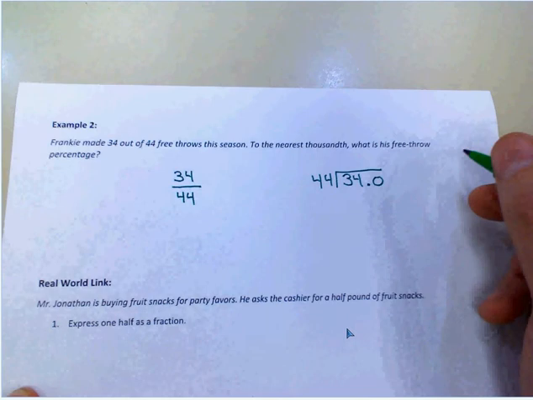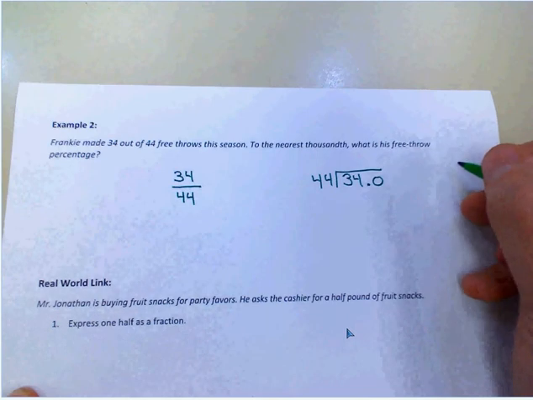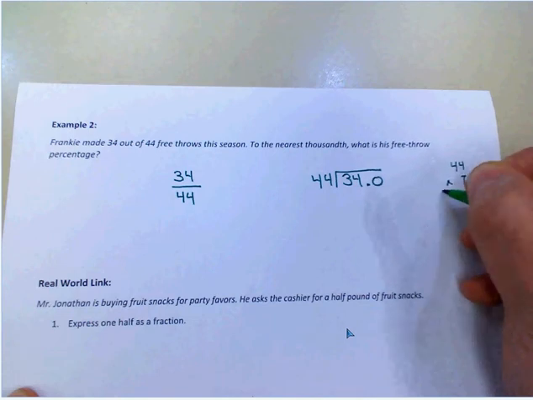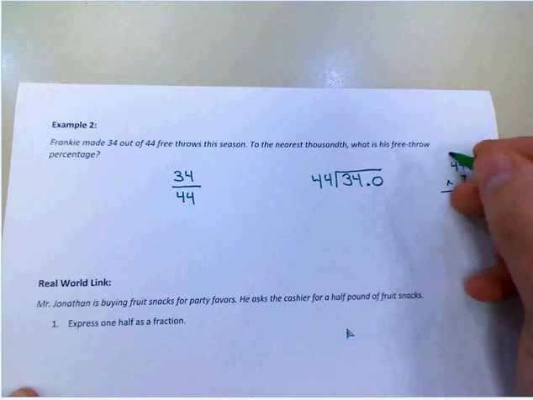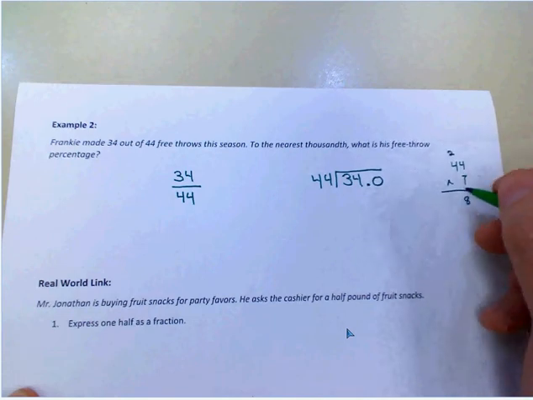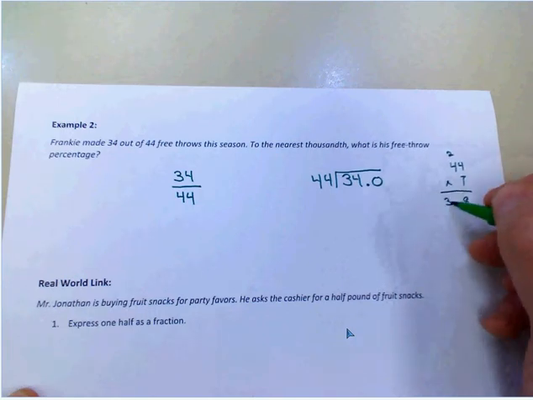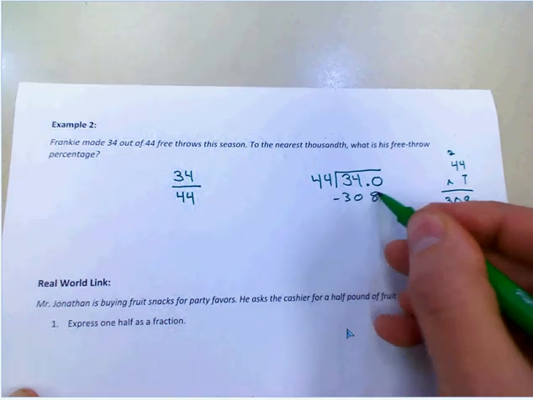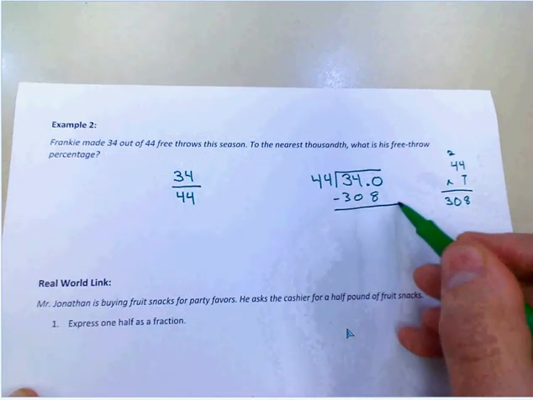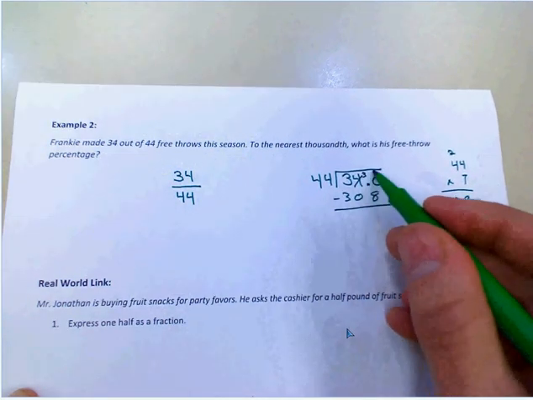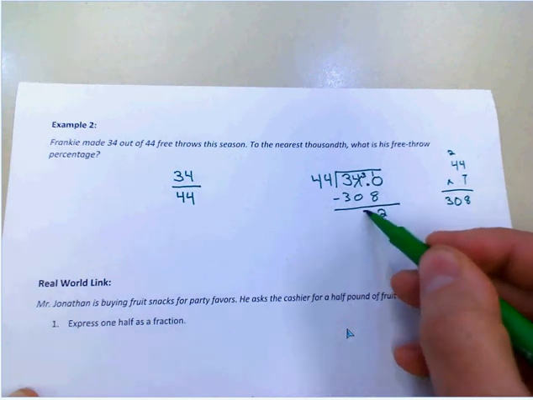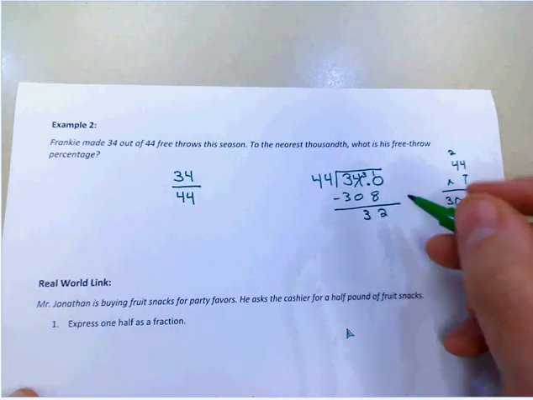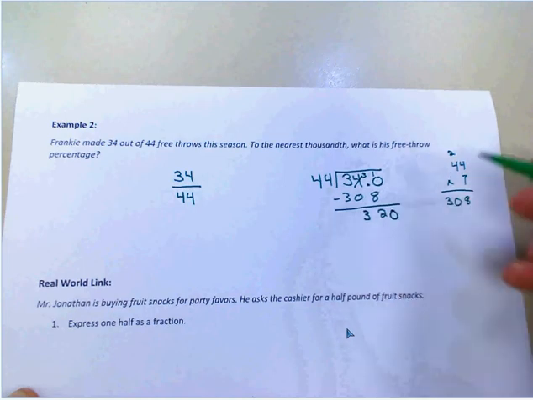Let's try 7 times. 7 times 4 is 28. 308, we subtract. 32 is our answer. Add our 0.